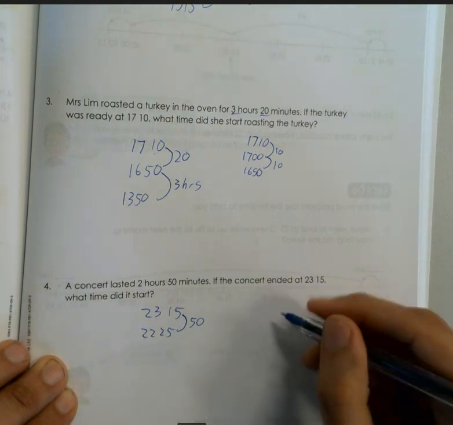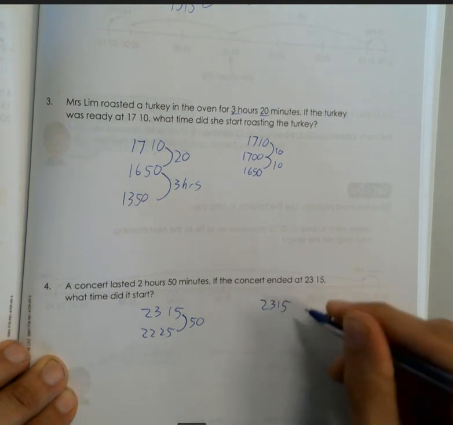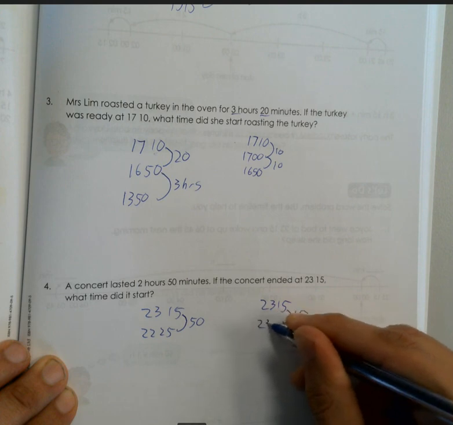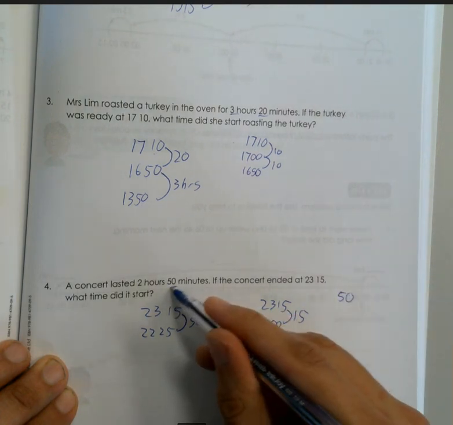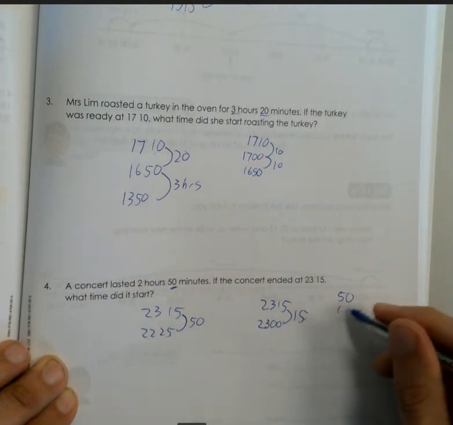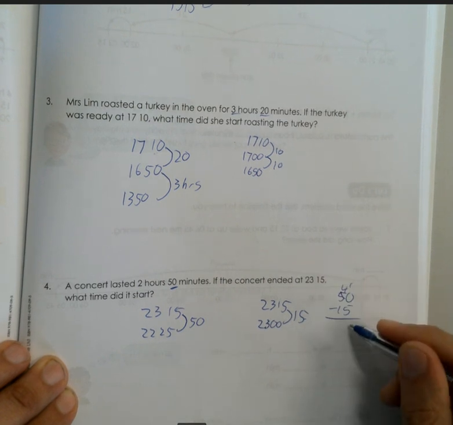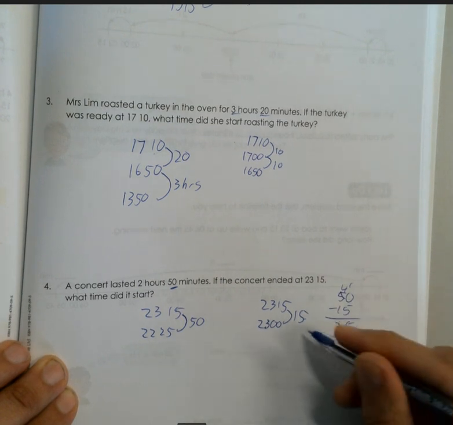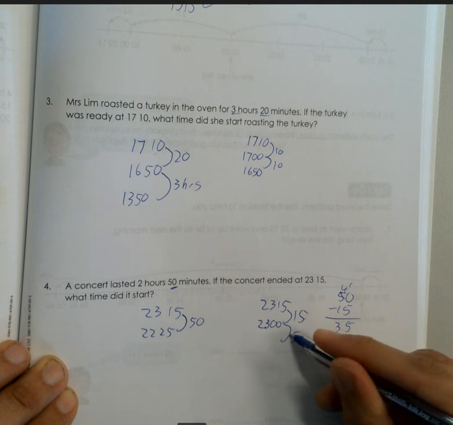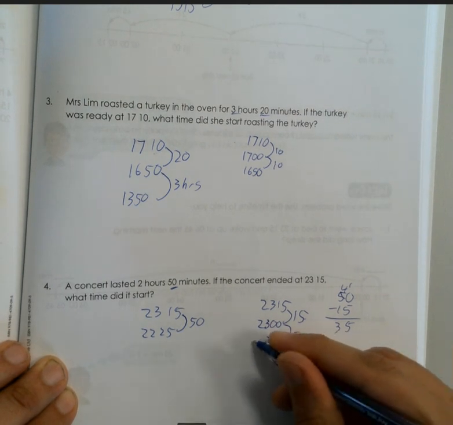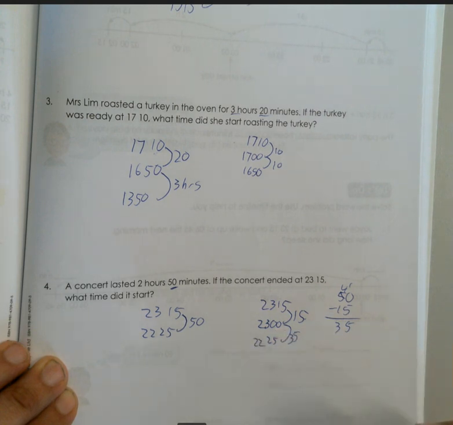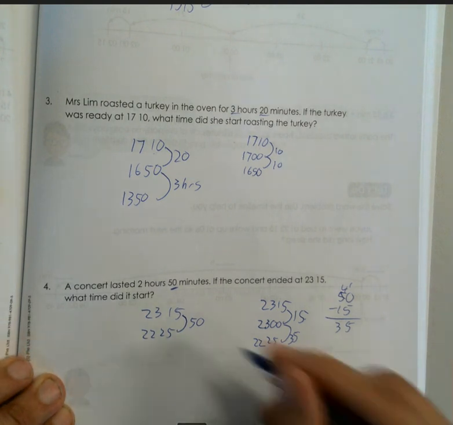If you want to do it in 2 goes, it's like this. Take away 15 first to get my o'clock. Then how much do I have to get rid of? I've got to take away 50 minutes. I've taken away 15. So how much more do I need to get rid of? 50 take 15 will be 35. So that means I've still got another 35 left to take. 60 take 35 will be 25. So it'll be 22:25. Whether you do 2 steps or 1, doesn't matter at all.